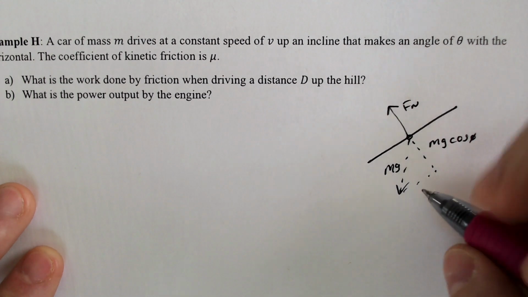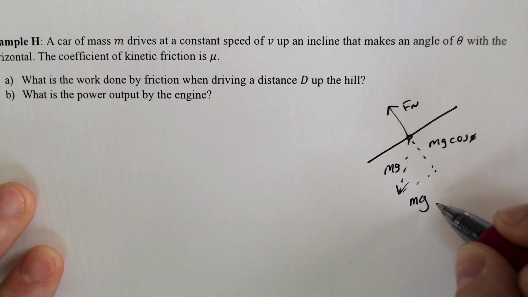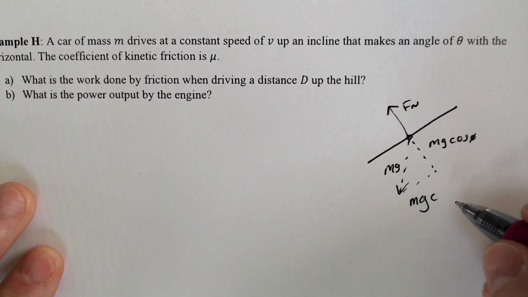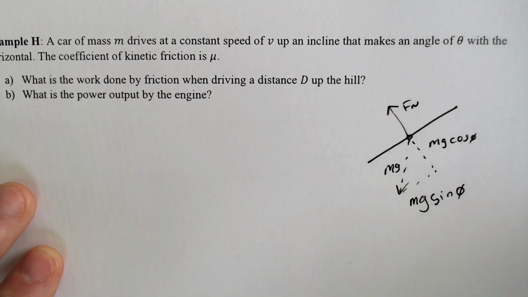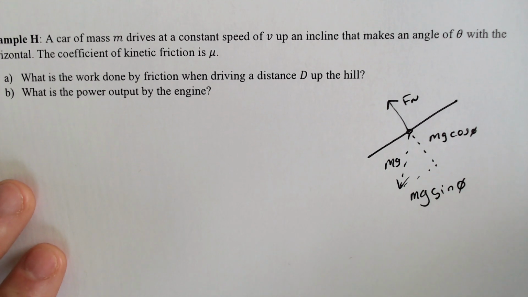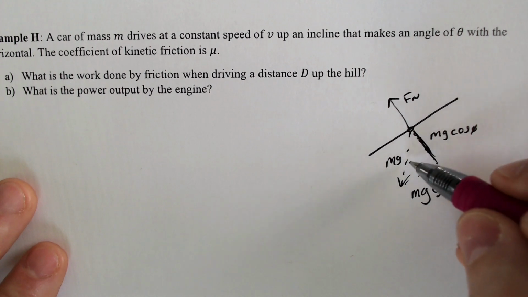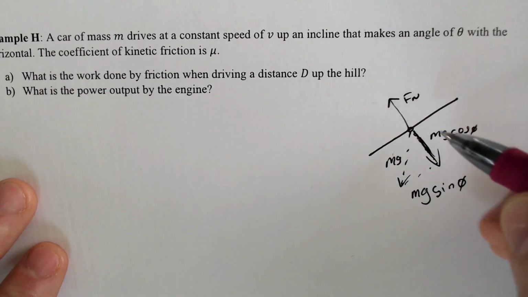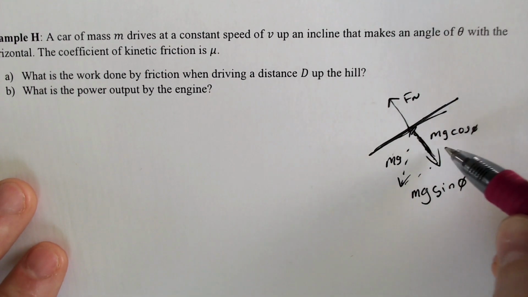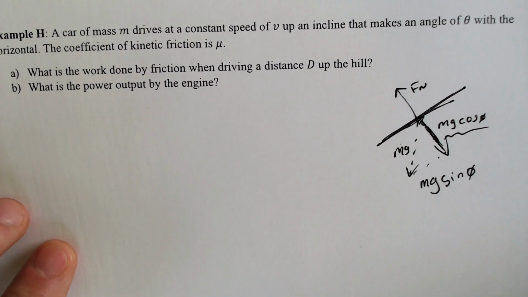For those of you that have missed incline stuff, it's always feeling like the opposite. Normally the vertical is sine, but in this case, it's cosine. And the horizontal would be mg sine theta. So the work done by friction will involve the part of gravity that is pushing against the surface, so that is going to be the cosine part.